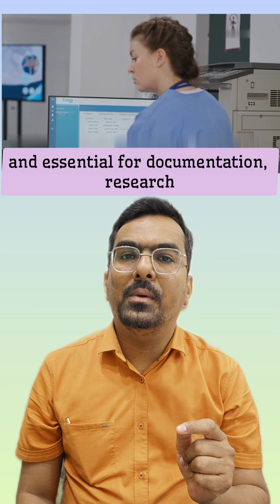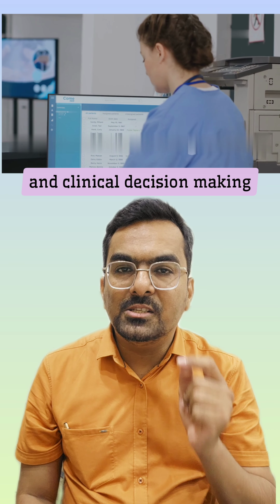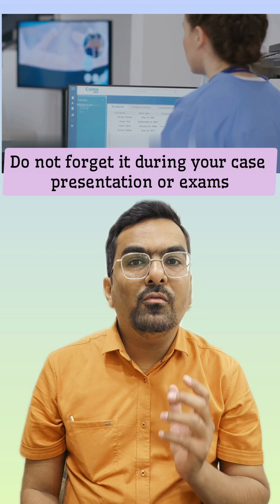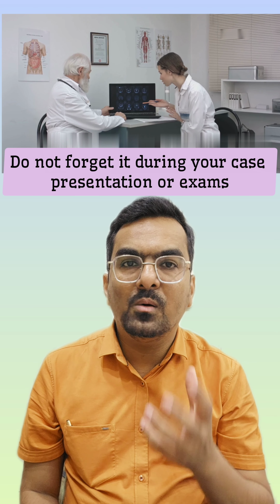It may seem long, but it's systematic and essential for documentation, research, and clinical decision making. If TNM guides cancer, CEAP guides veins. Do not forget it during your case presentation or exams.